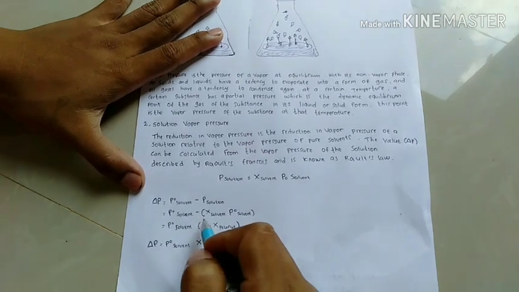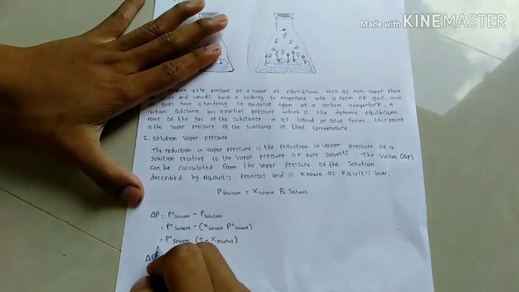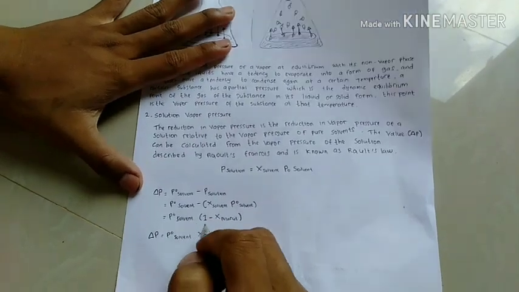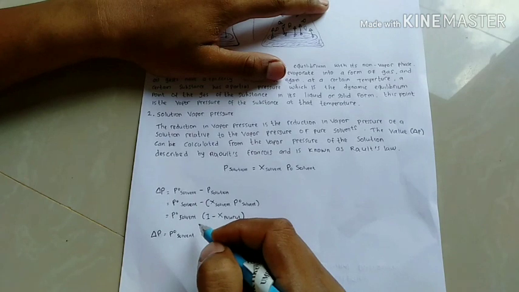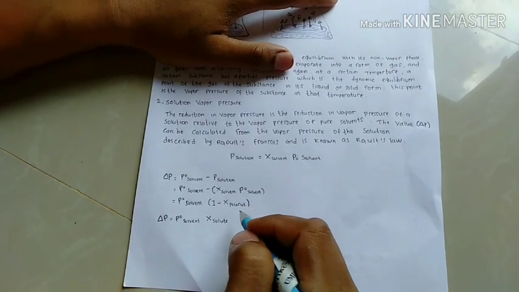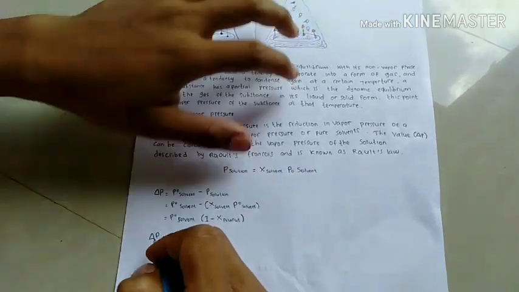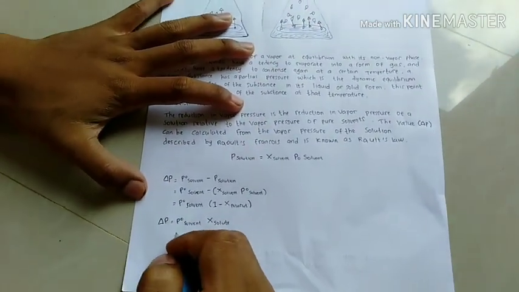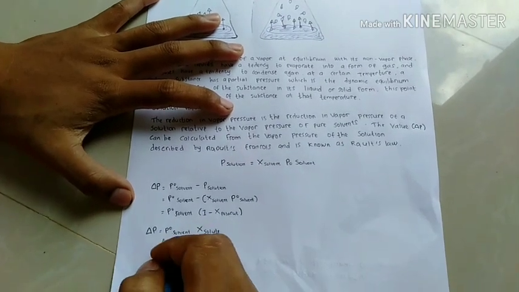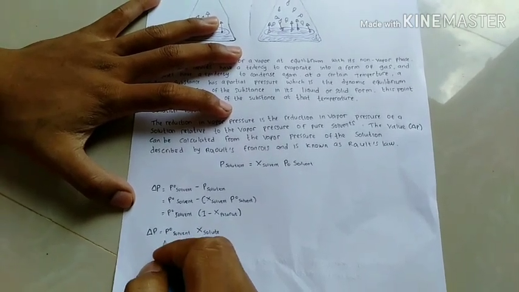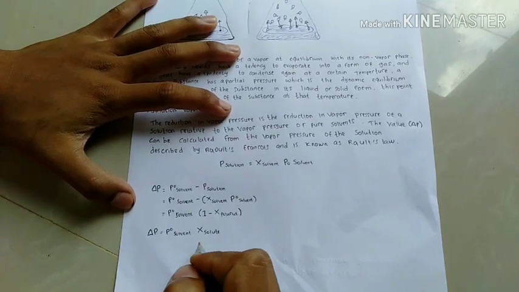P° solvent minus X solvent times P° solvent equals P° solvent times (1 minus X solvent). So the formula is delta P equals P° solvent times X solute.